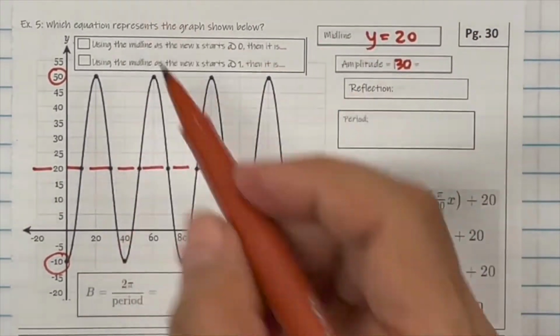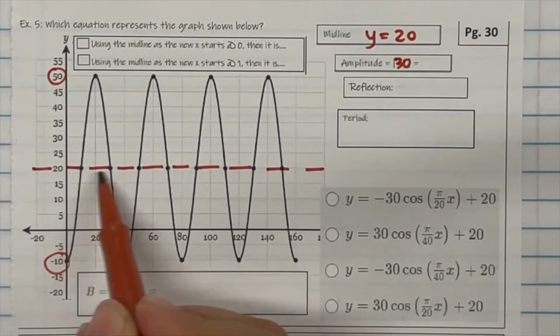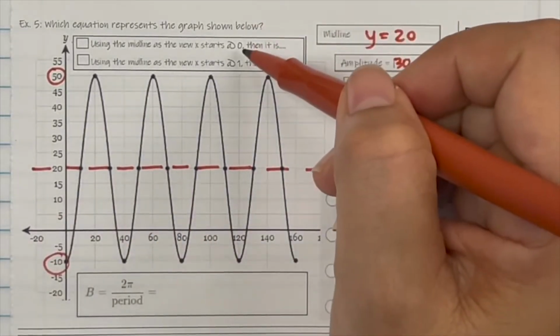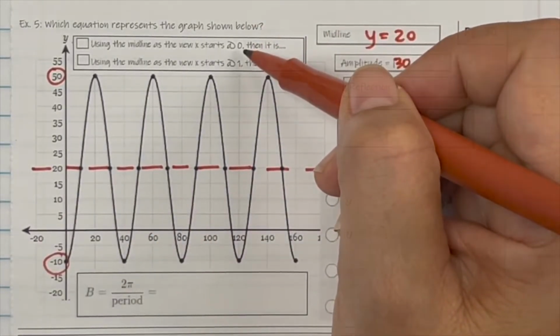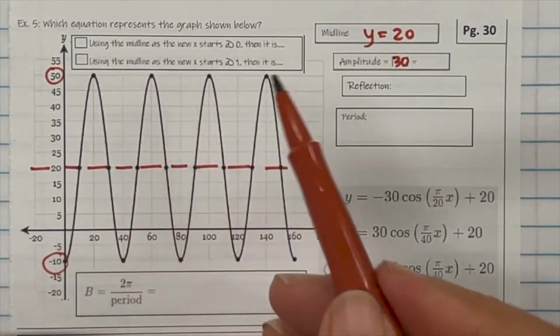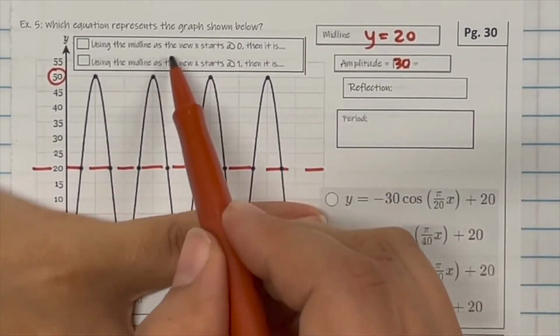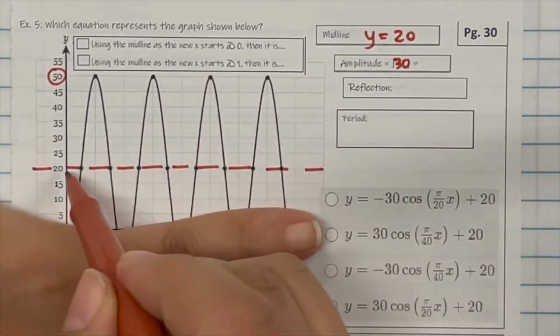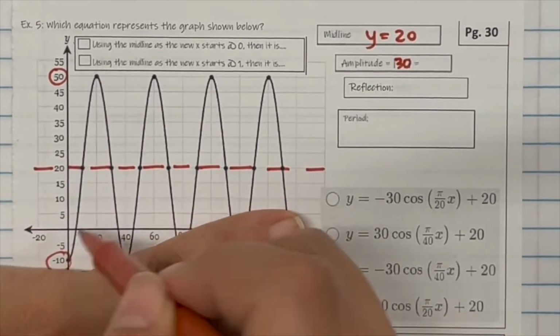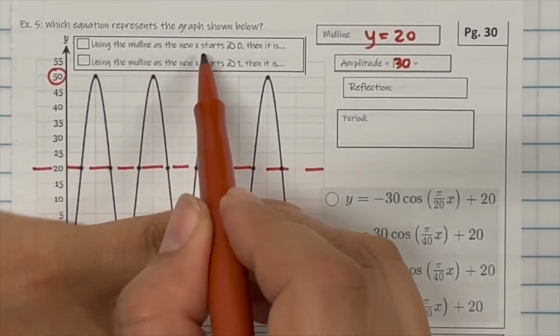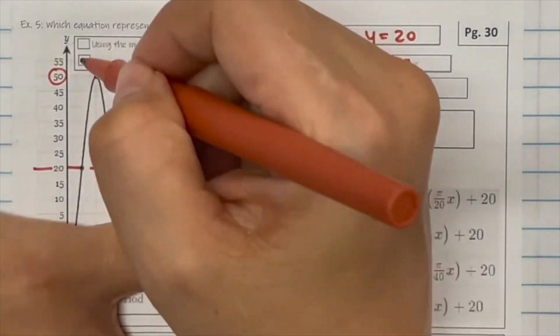All right, has there been a reflection? So if you look at your midline and your y-intercept, does the graph start at 0? No, it doesn't. So this must be a cosine. For you to better see that, what I'm going to do is cover up the x-axis. So ignore that x-axis. My midline is my new x-axis. So look at it. Does it start right there? No, it starts at the bottom, right? So that's how I know it's not sine. It has to be cosine because it doesn't start at 0.